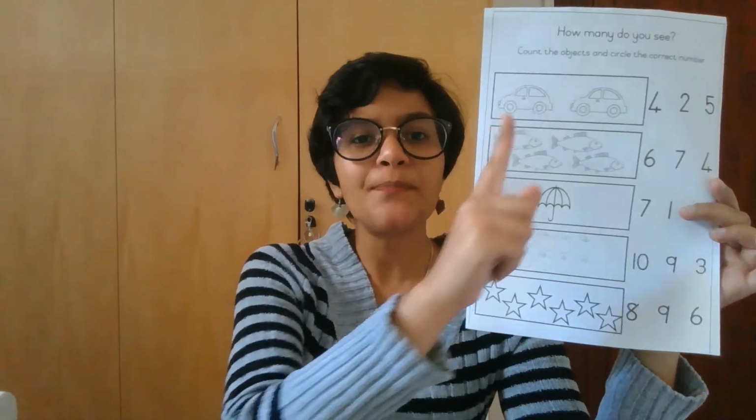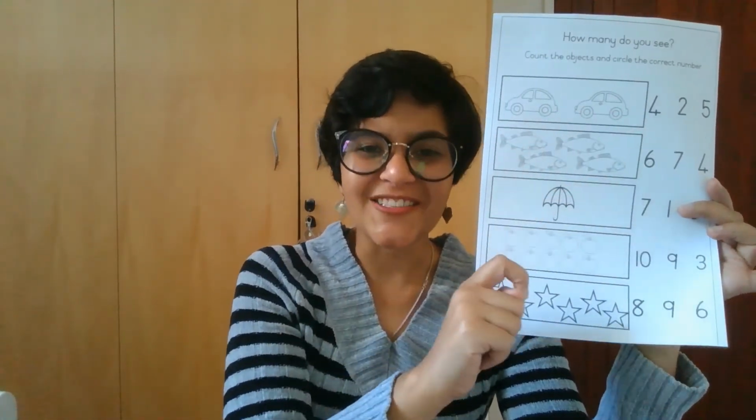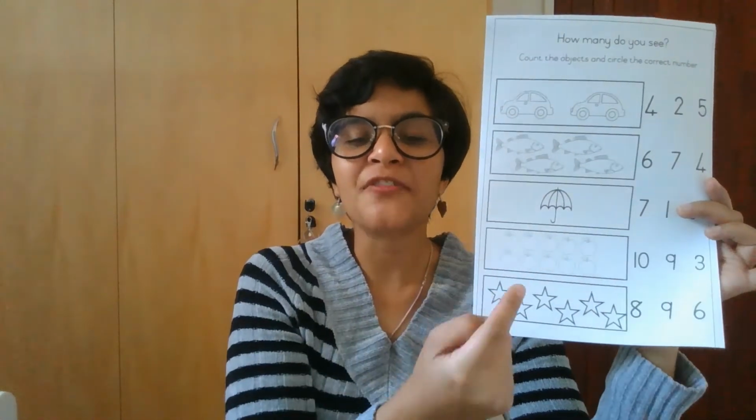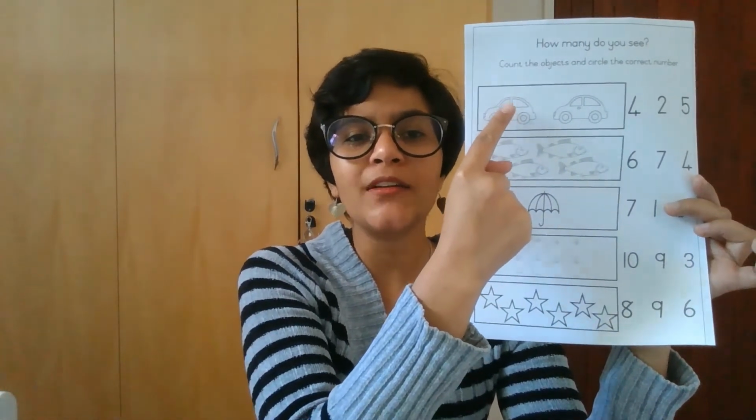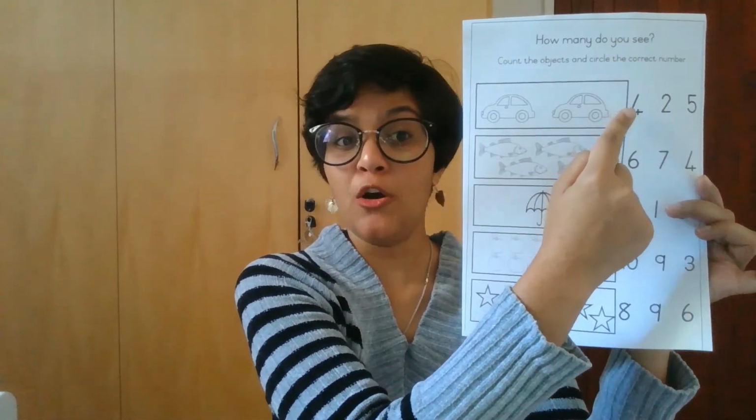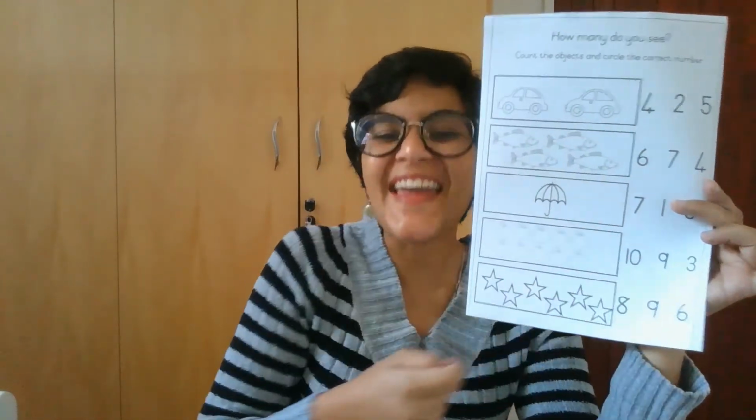So let's do the first one together. What picture do we see here? These are cars. Good. So let's count the cars. We go 1, 2. Now, is this number 2? No. Is this last number 2? No. Is this middle number 2? Yes. A 2 looks like this.